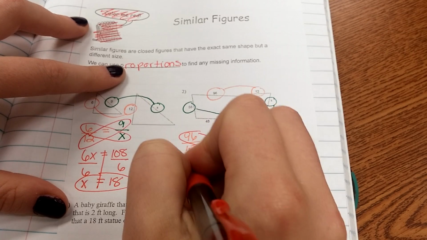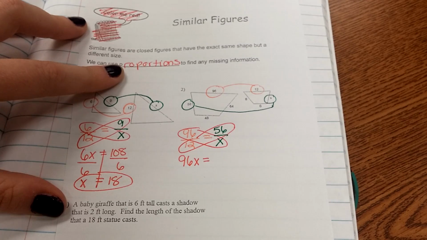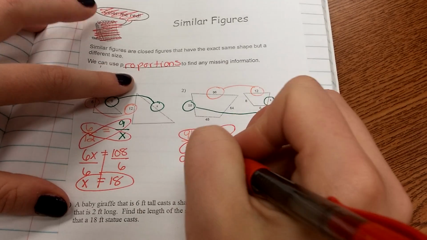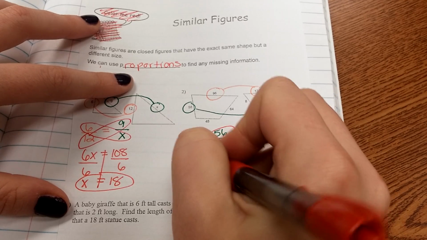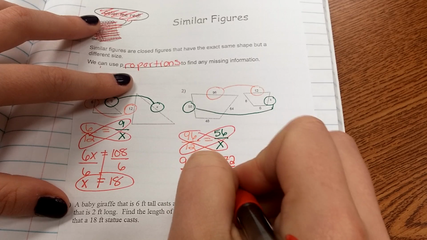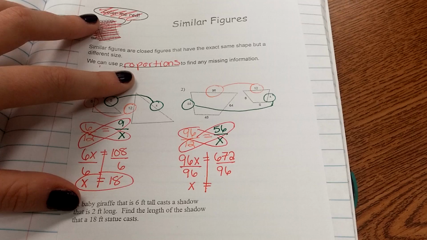96X is equal to 12 times 56, which is 672. Divide both sides by 96, and I end up with X is equal to 7.